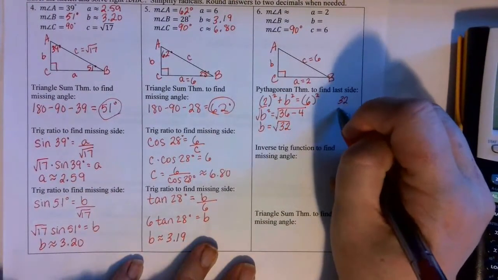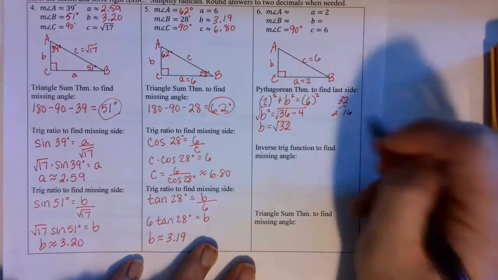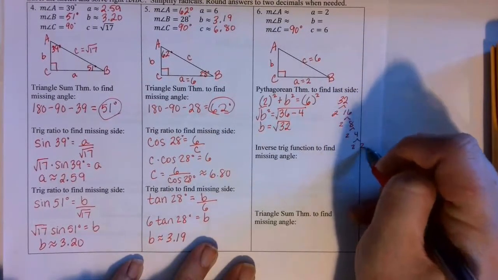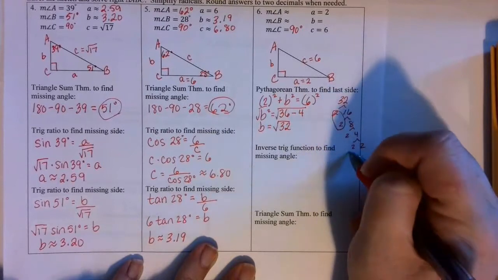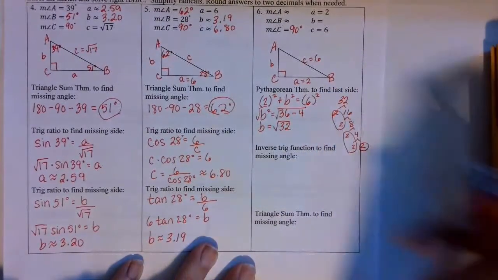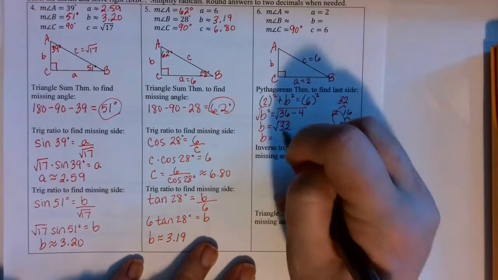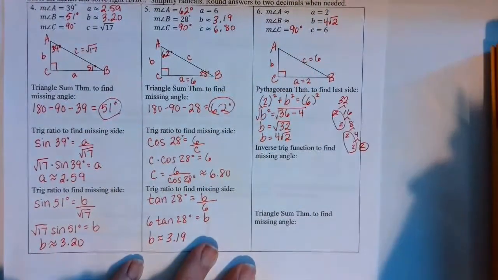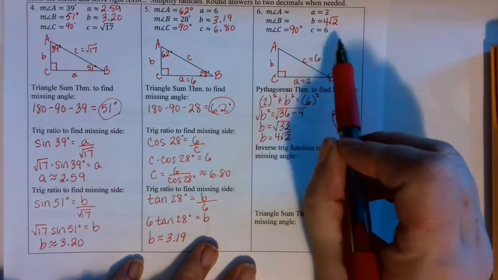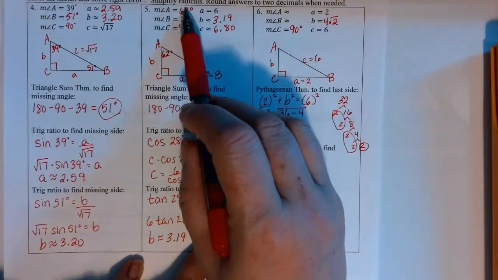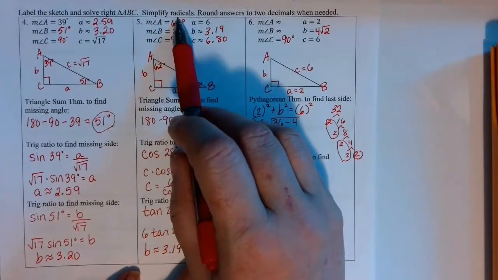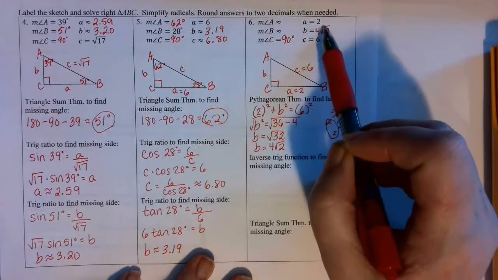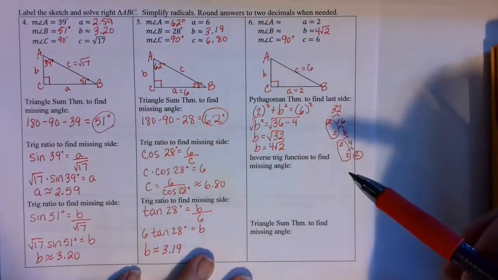And 32 is 2 times 16. 16 is 2 times 8. 8 is 2 times 4. 4 is 2 times 2. So we have 2 pairs of 2's and a 2. So b is exactly 4 square root of 2. And we want to give answers that are exact simplifying radicals, it says in our directions, only rounding when needed. So since we can give an exact value for b, we're not going to put that in the calculator to get a decimal approximation.